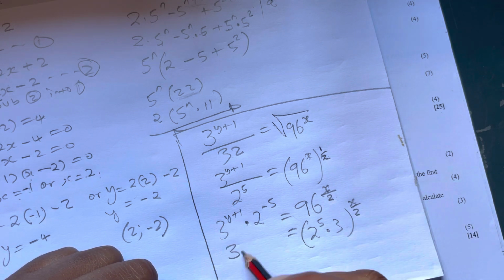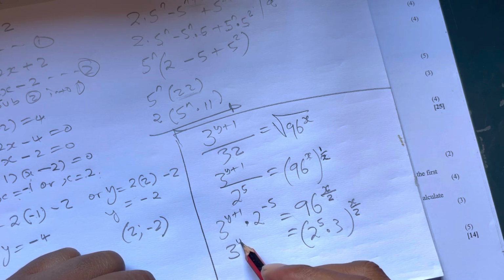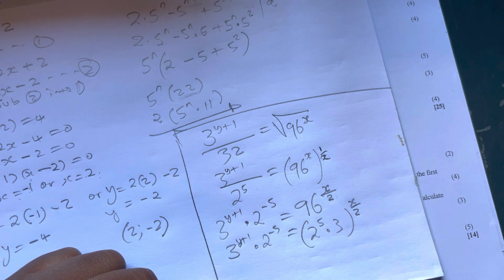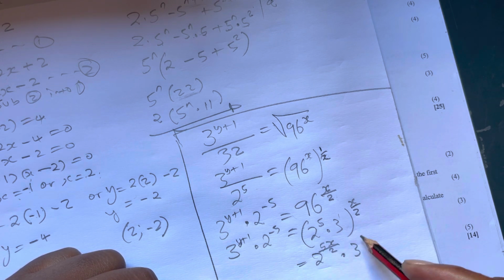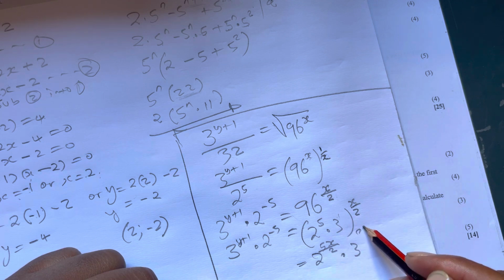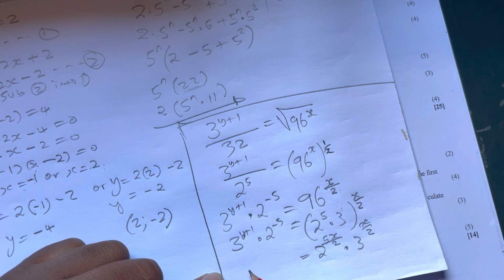Here you still have the same 3 to the power y plus 1 times 2 to the power negative 5. Okay, so now the exponents will multiply. This multiplies that, and that one multiplies there. So it will be 2 to the power 5x over 2 times 3 to the power x over 2. Then here you still have the same 3 to the power y plus 1 times 2 to the power negative 5.